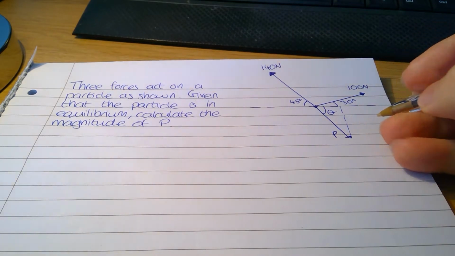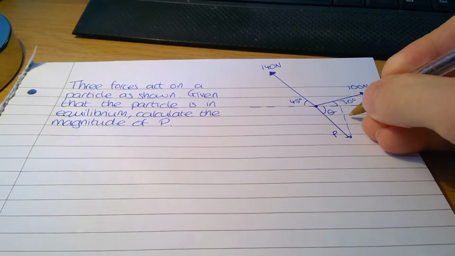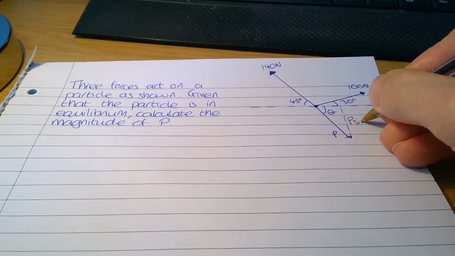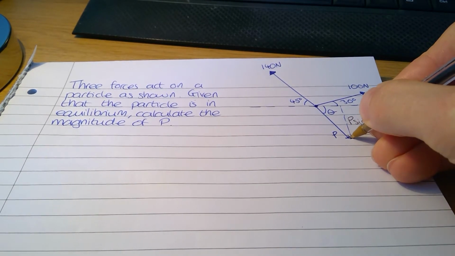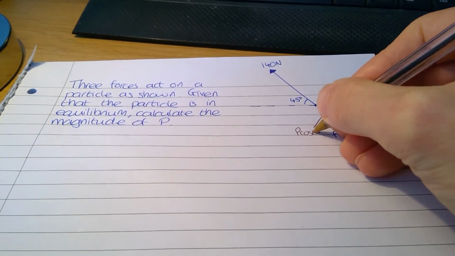So the force P, we've got the angle theta here. This side's the opposite, so that means it's P sine theta here. We've got a horizontal component for P, which is going to be P cos theta, so very generalised.